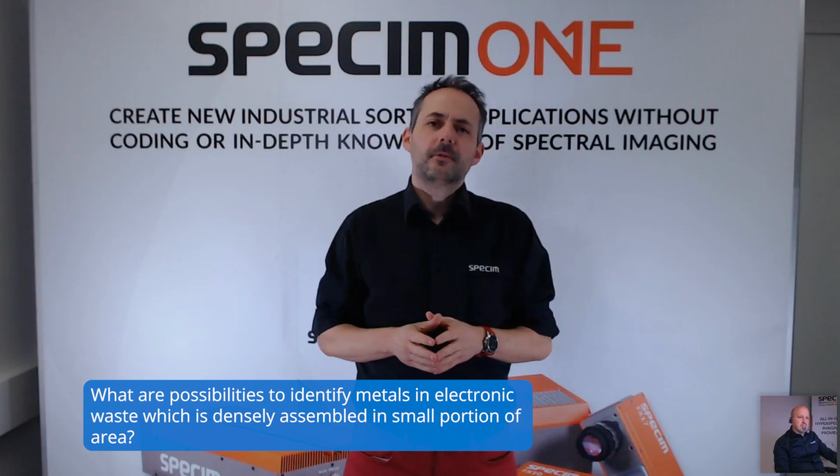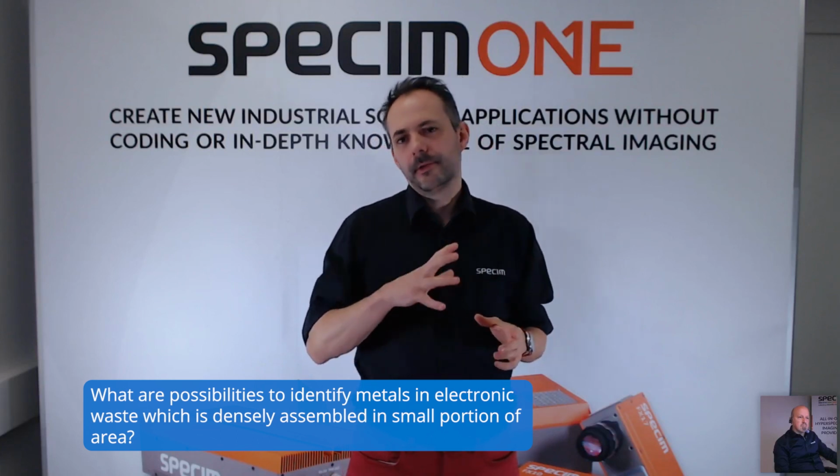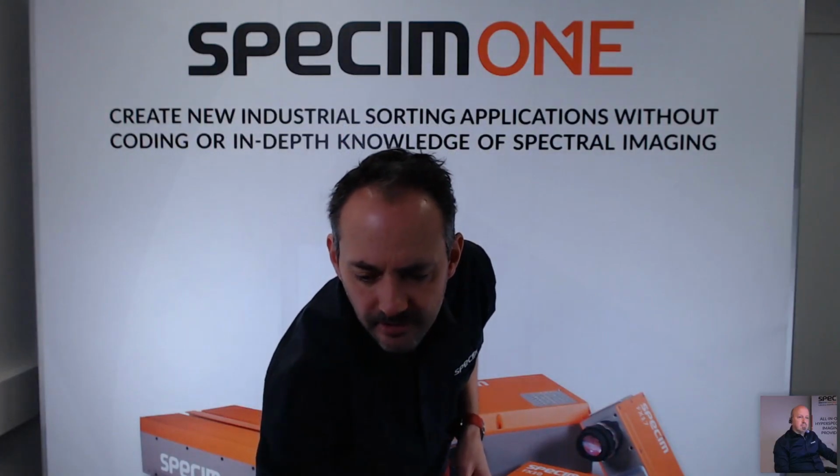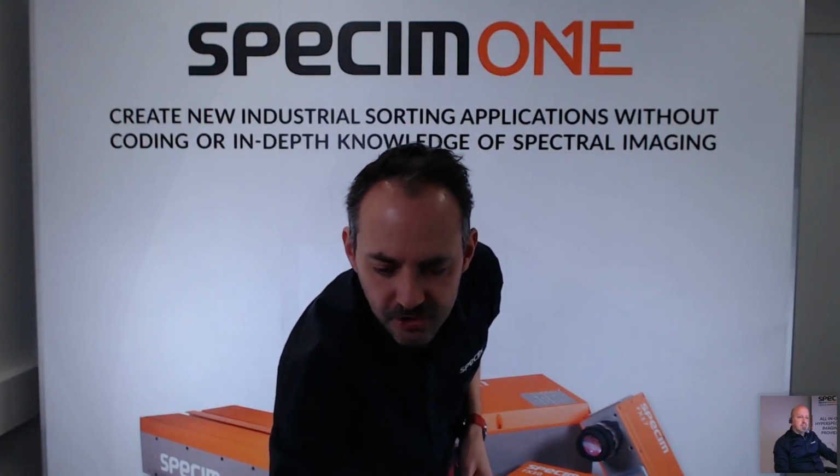One could separate them, for example, based on their colors, because different types of metals could have different colors. But I have to admit that hyperspectral imaging is maybe not the best technology to separate metals. Here you should maybe use magnetic induced field or related technology. But if you want to correlate the color with the metal, you can do it with a hyperspectral camera. What are the possibilities to identify metal in electronic waste? I think that's the same question.